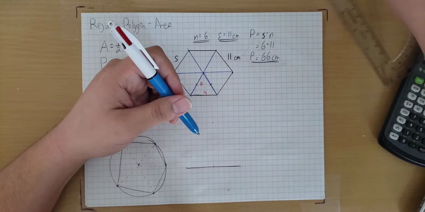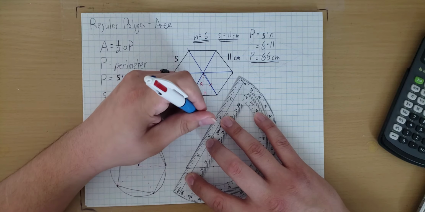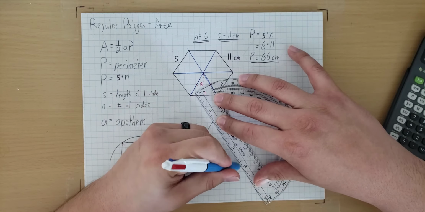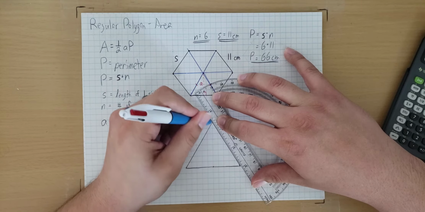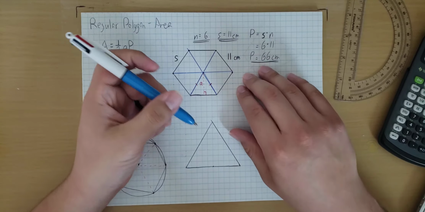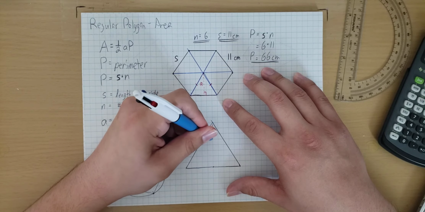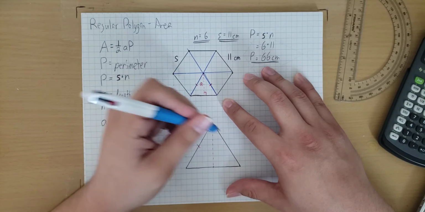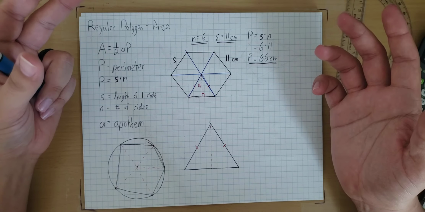Yeah, should be about right there. Yeah, we know that this triangle is isosceles.